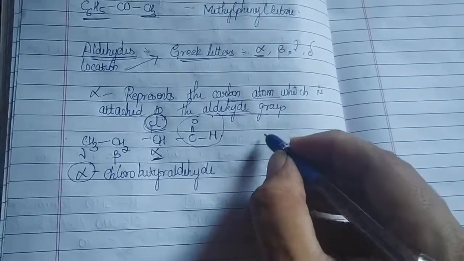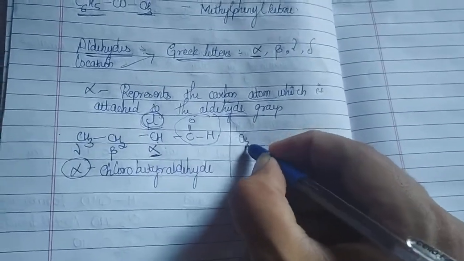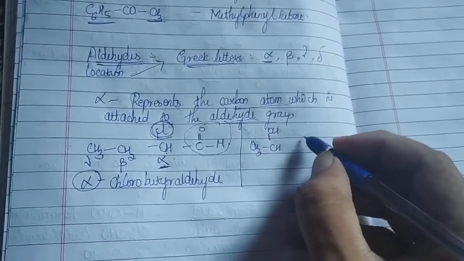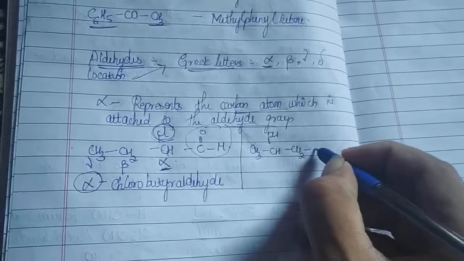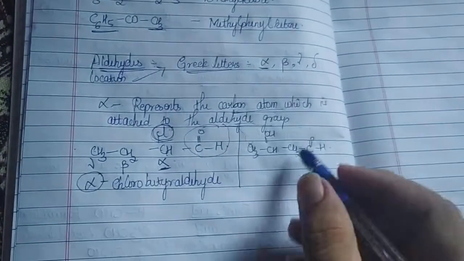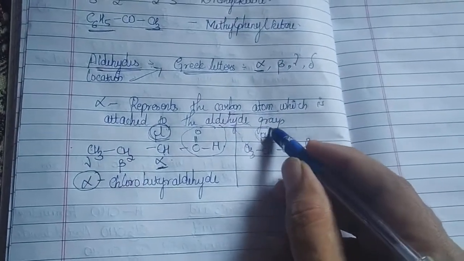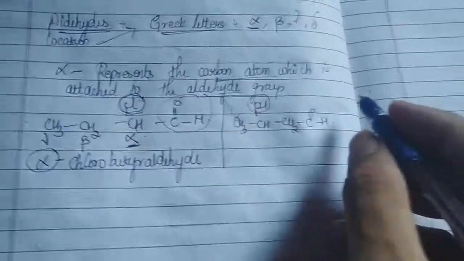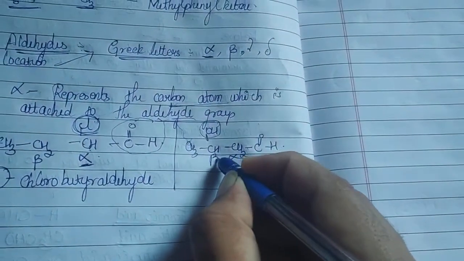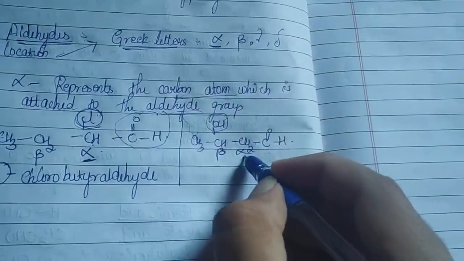For example, let me take one more now. CH3CH(OH), and you are having CH2 C double bond O and an H. Of course, now substituent, priority rules. So how will I name this now? Alpha never changes.